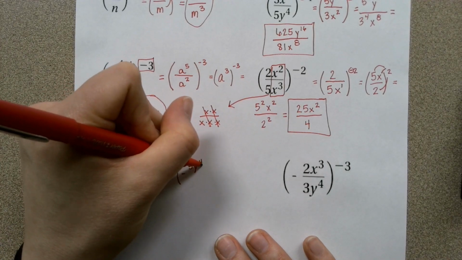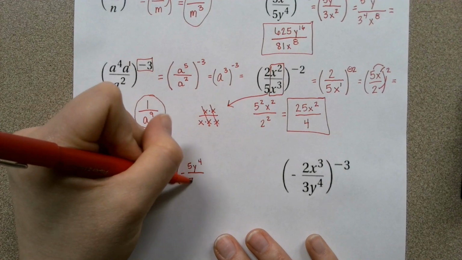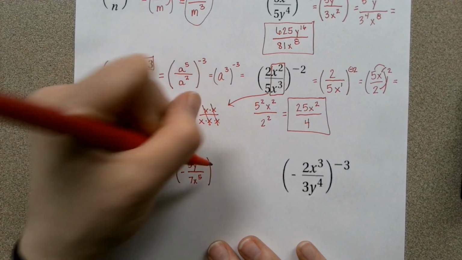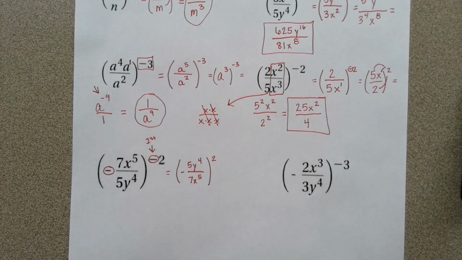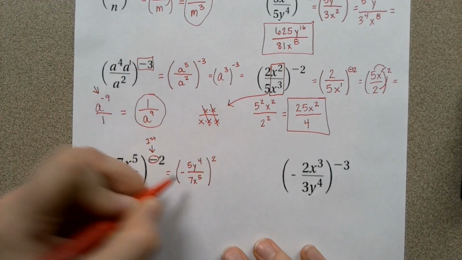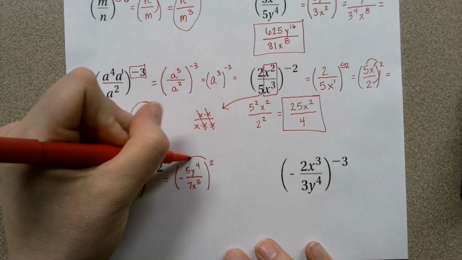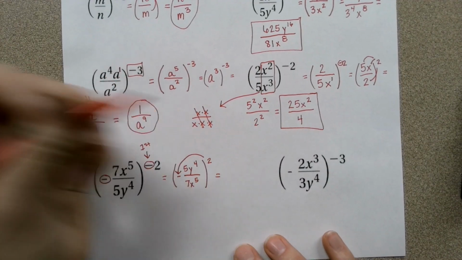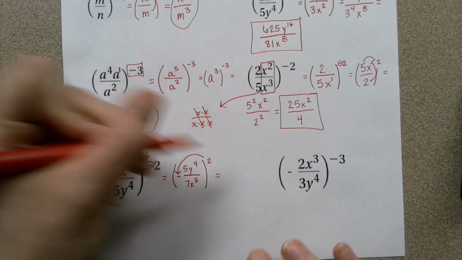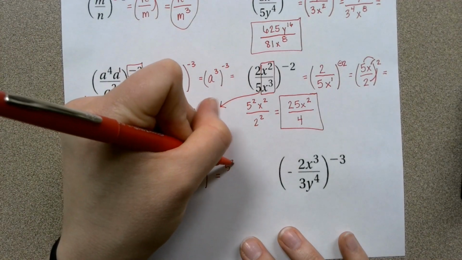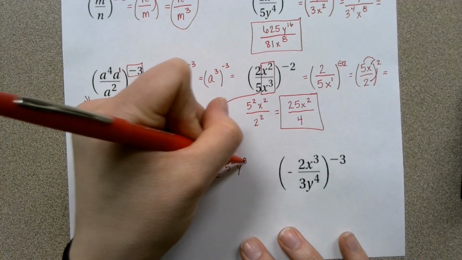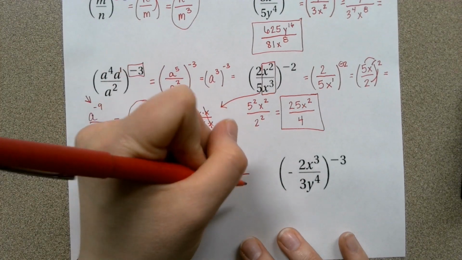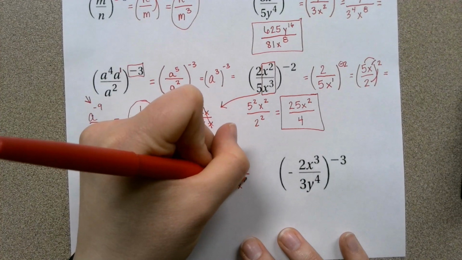We have 5y to the 4th over 7x to the 5th. We've flipped everything, so now it's a positive 2 as our exponent. Then when we distribute that in, it also goes to that negative. And a negative times a negative gives us a positive, so we no longer have to write that negative sign. So then we have 5 squared y to the 8th power over 7 squared x to the 10th power.